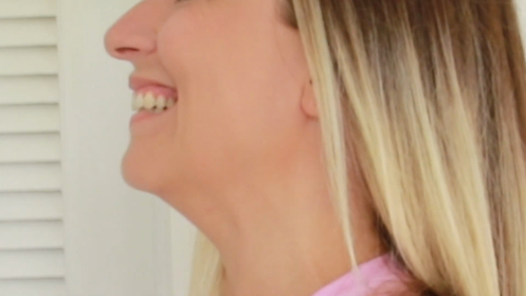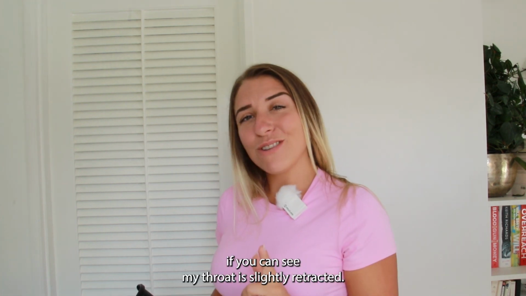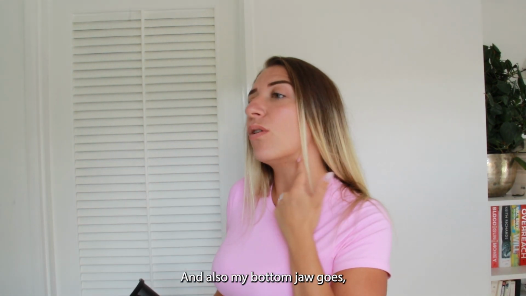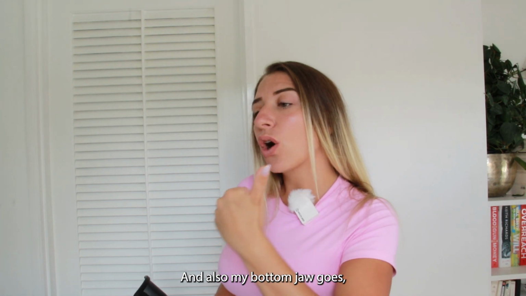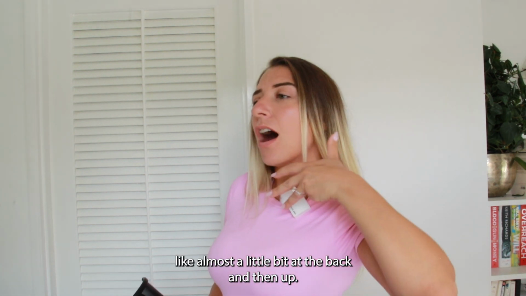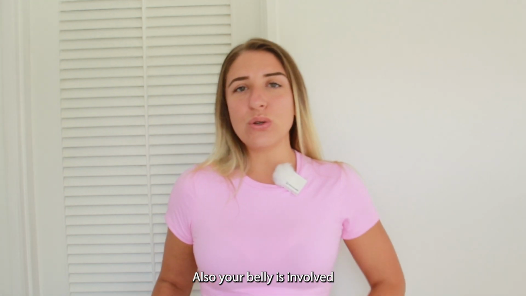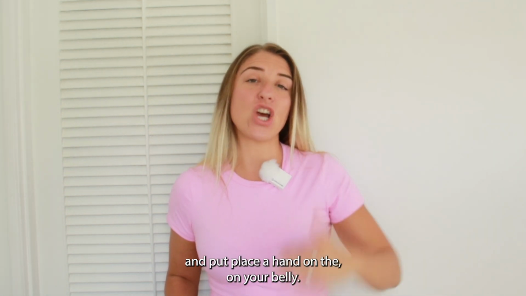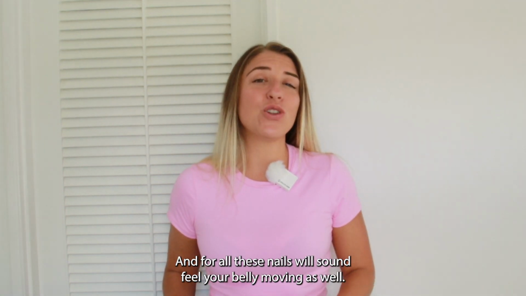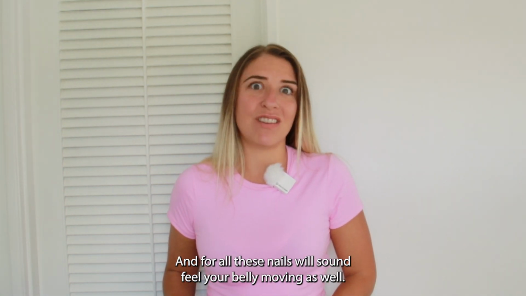I don't know if you can see, my throat is slightly retracted and also my bottom jaw goes almost a little bit at the back and then up. Also, your belly is involved. So place a hand on your belly, and for all these nasal sounds, feel your belly moving as well.